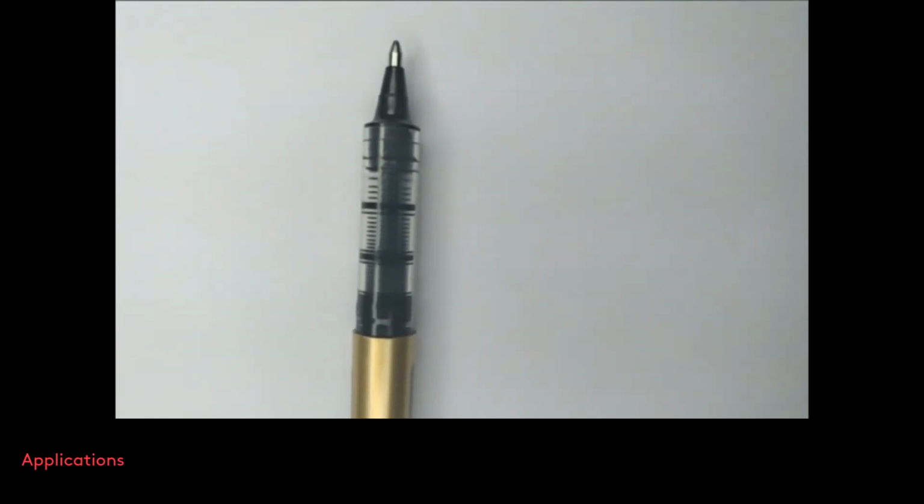Therefore, we will consider the Fc. So centrifugal force is always in the horizontal direction.